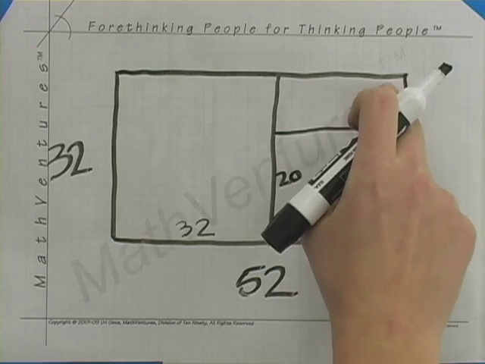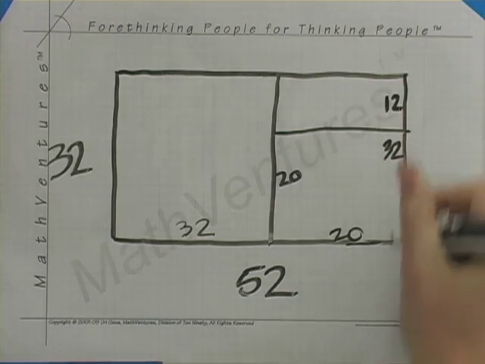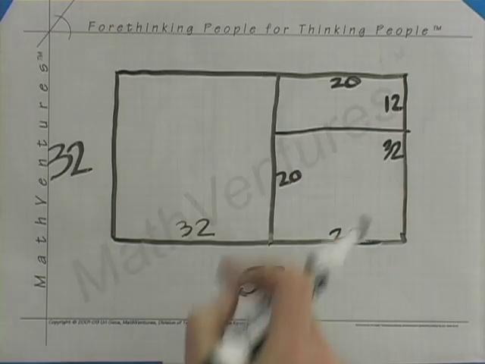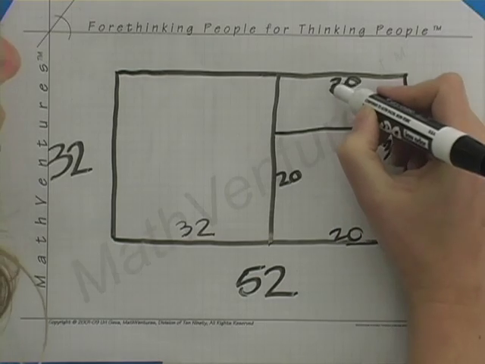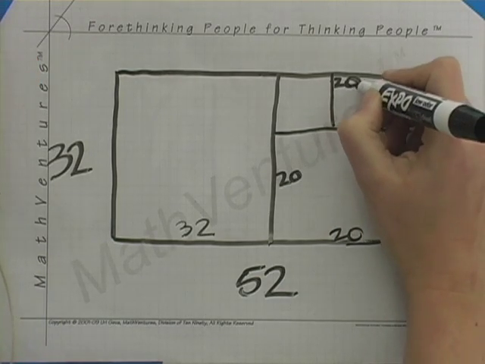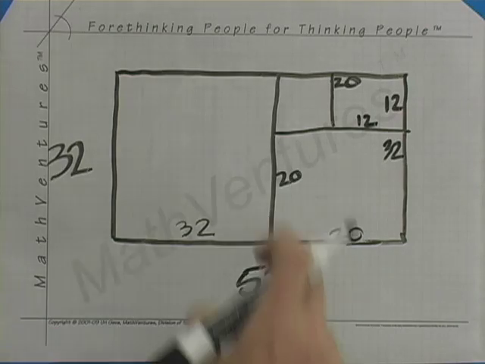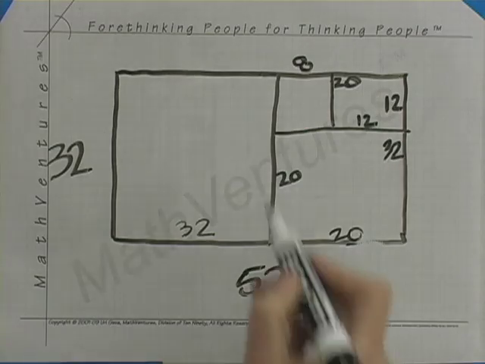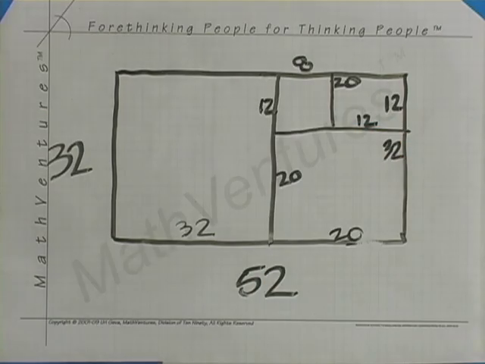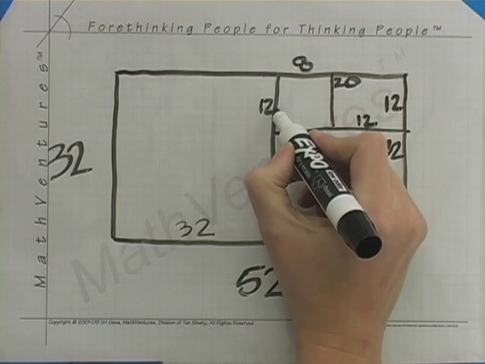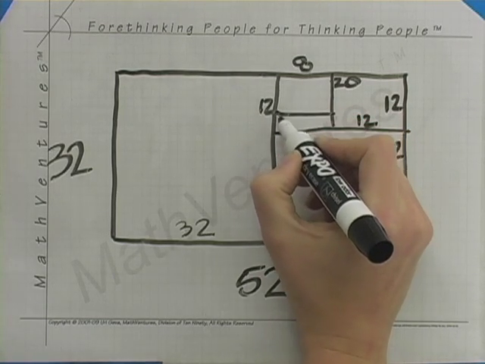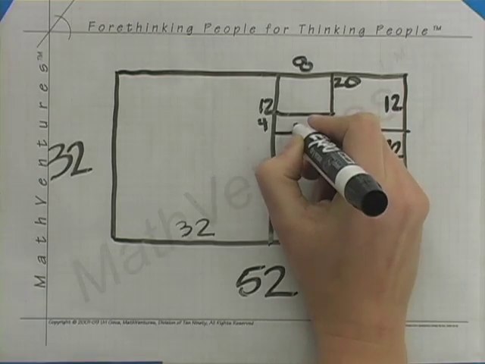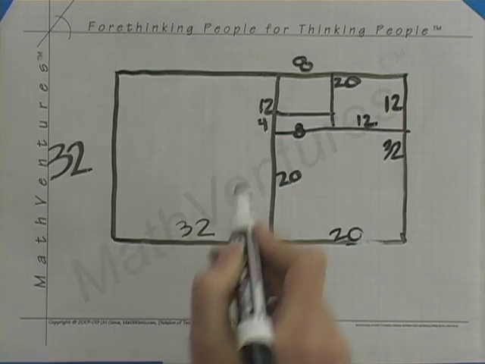We're left over, using subtraction, with an edge here in this rectangle of 12, and we still have an edge of 20. Inside there, we can draw a square that is 12 by 12. And we know we're left over here with an edge that is 8, 20 minus 12, and 12. Inside there, we can draw a square that is 8 by 8, and we're left over with a rectangle with an edge of 4 and one of 8.